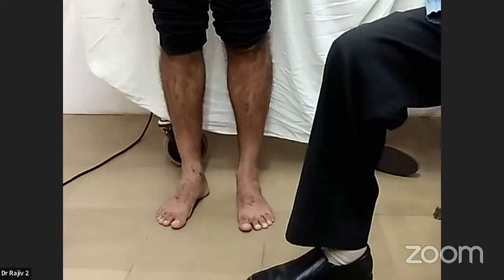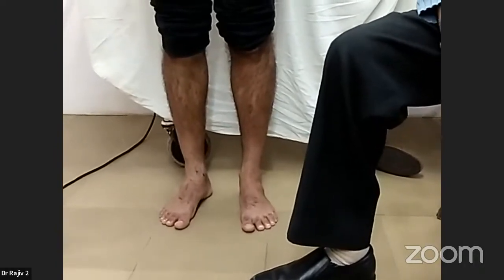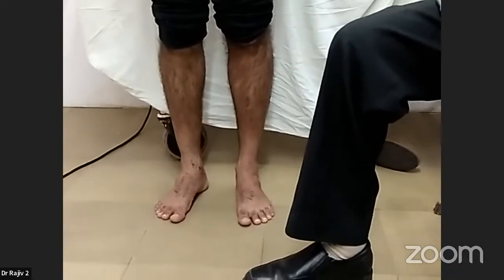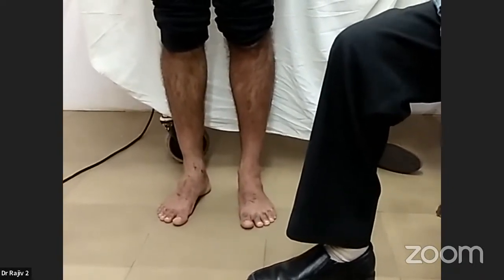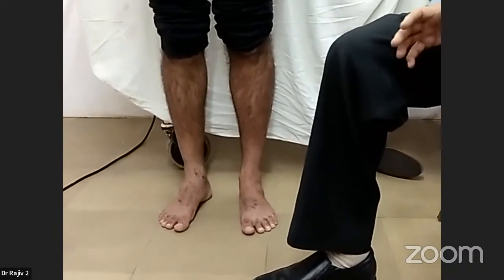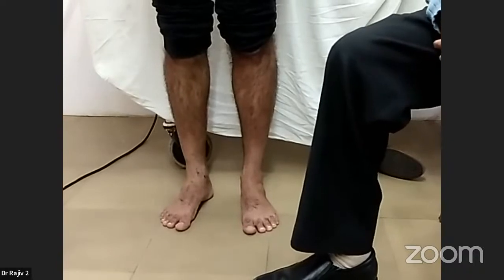The arch is what you need to see. The arch is one which you can even manipulate, you can even palpate the arch, how the arch is going up or down. So that important evaluation should always be part of your evaluation.